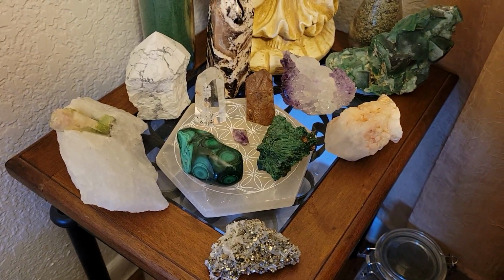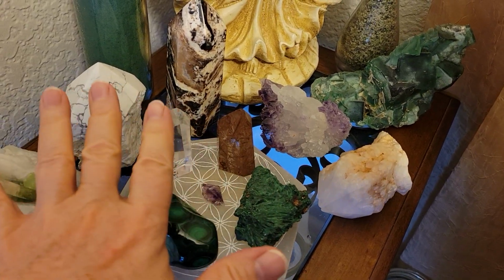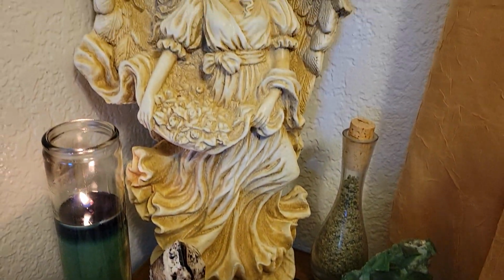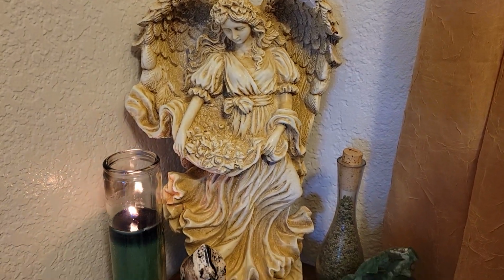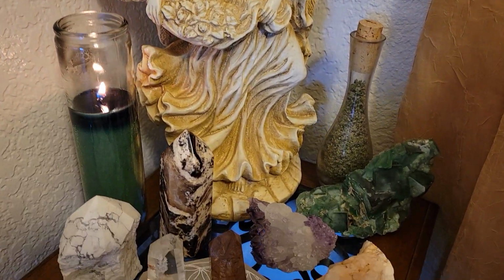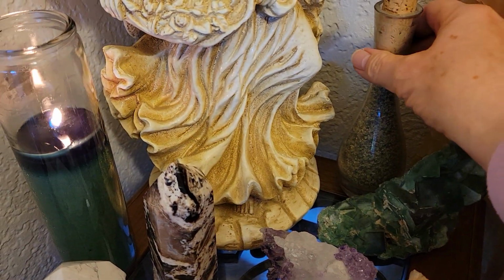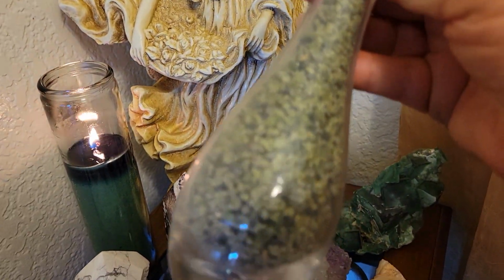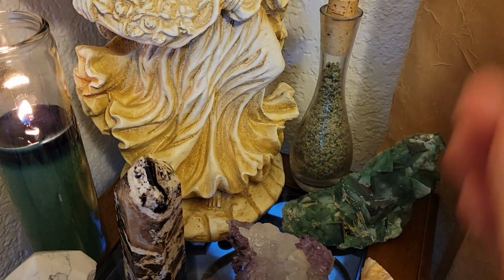In the description is a full list of all of these crystals, minerals, and stones. And I just love angels, and they are my primary guide. And so let's see. Here is a bottle of peridot. It was found in one of the desert areas of El Paso, Texas.